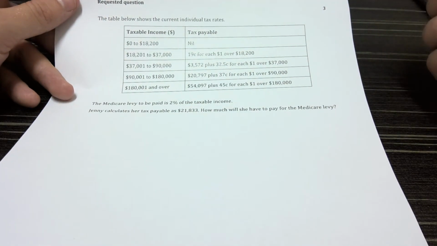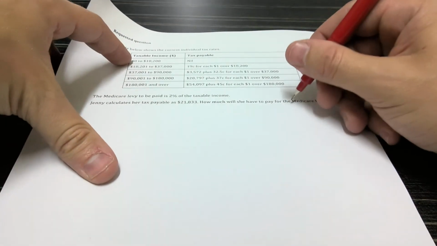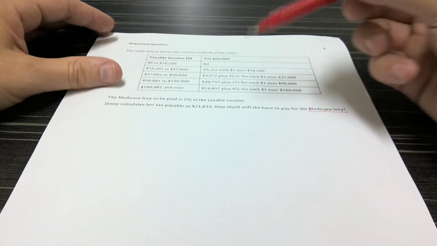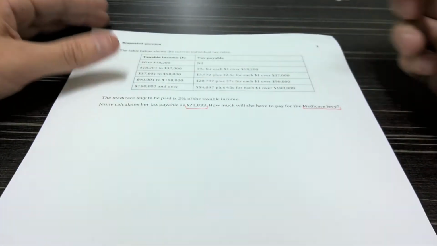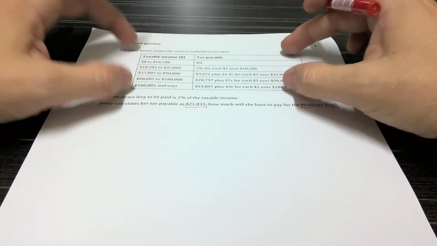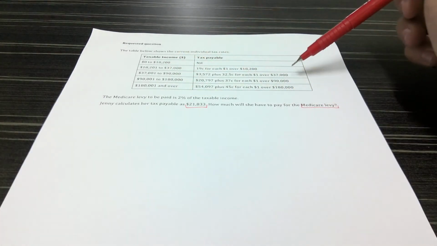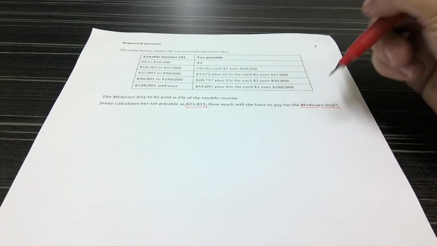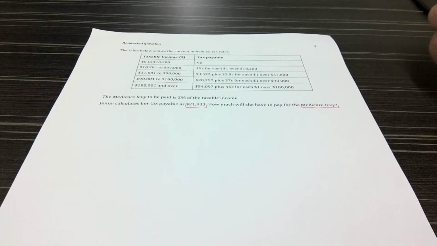This is actually quite a tricky question, because we're trying to find how much we need to pay in the Medicare levy, and all we know is how much tax she needs to pay, based on this tax table. So we're going to have to do the tax table in reverse, basically.